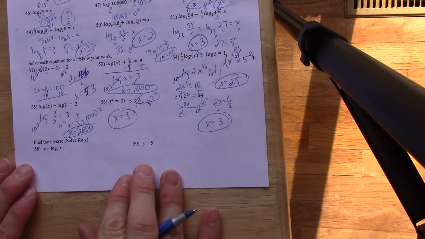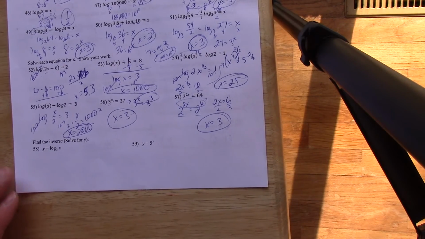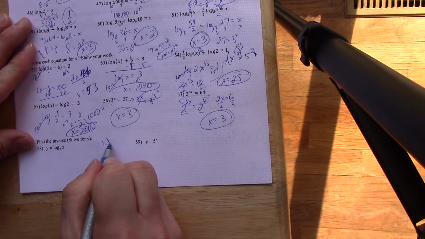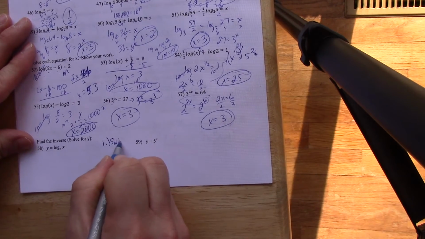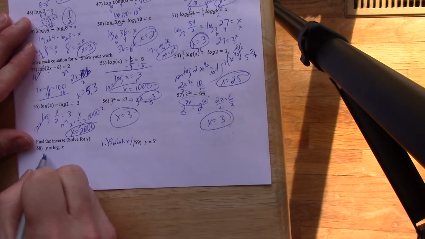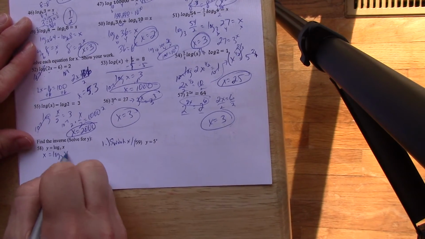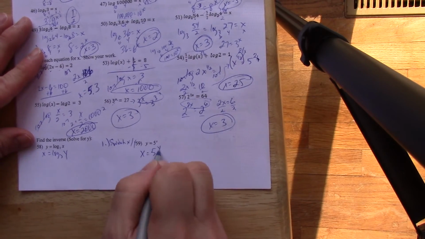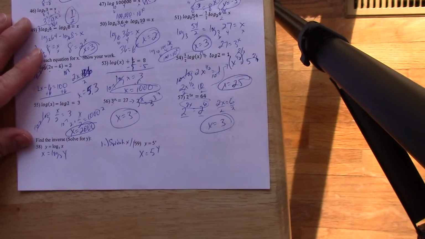And there's that. Now, the inverse problems. Again, all you do is a couple of steps here. Step 1, switch x, y. Okay, so x equals log. I'm going to do them both at the same time so you can see it's actually the same steps for both types of problems. Okay, first step, switch x and y.